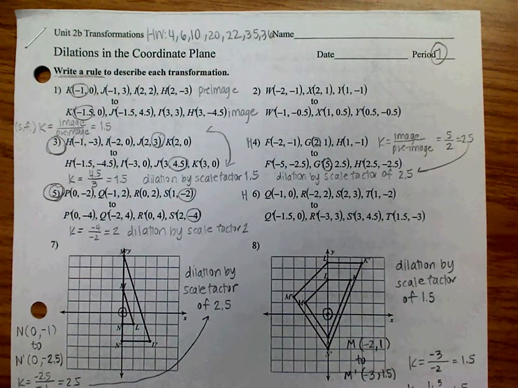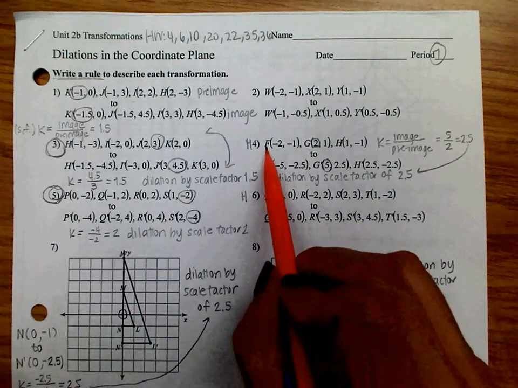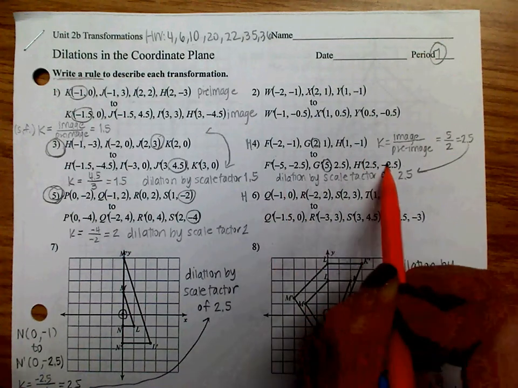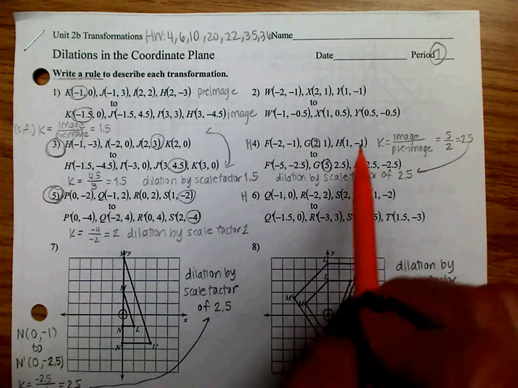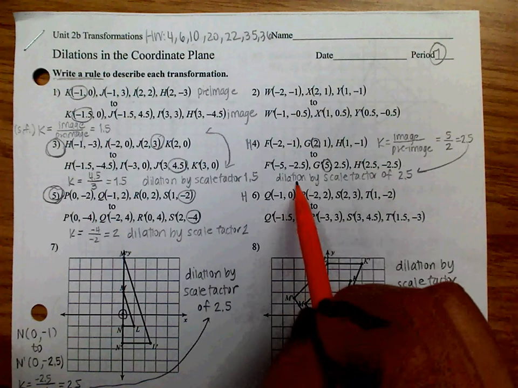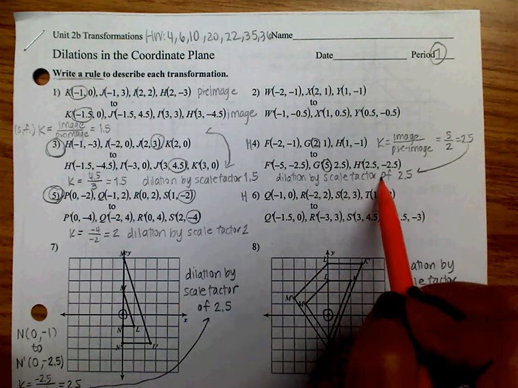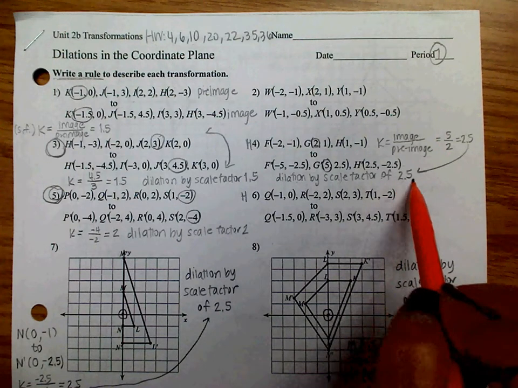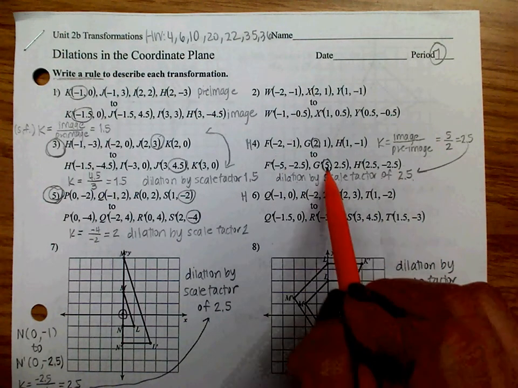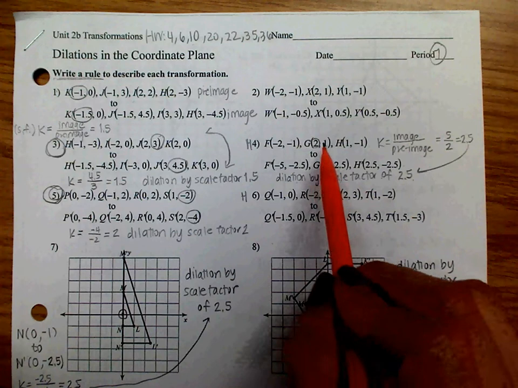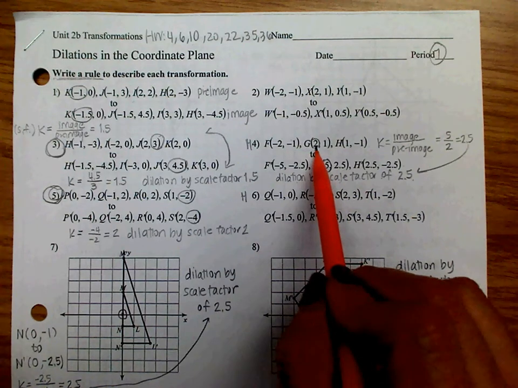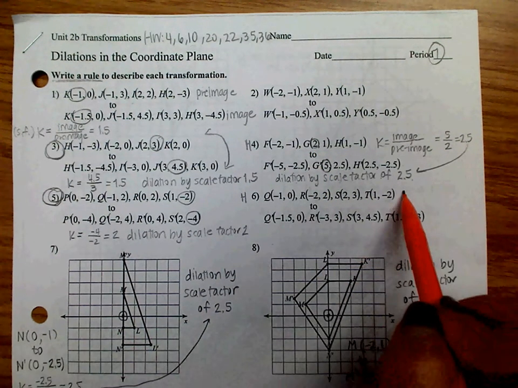Okay, so just to recap again, since they already give you the pre-image points and the image points, and they want you to write a rule of what happened, you'll say, well, this was a dilation, and how much did it dilate? Well, by a scale factor of 2.5. How do you find that? You take any of the image points, their coordinate, and divide it by its corresponding pre-image coordinate, and that should give you the scale factor.